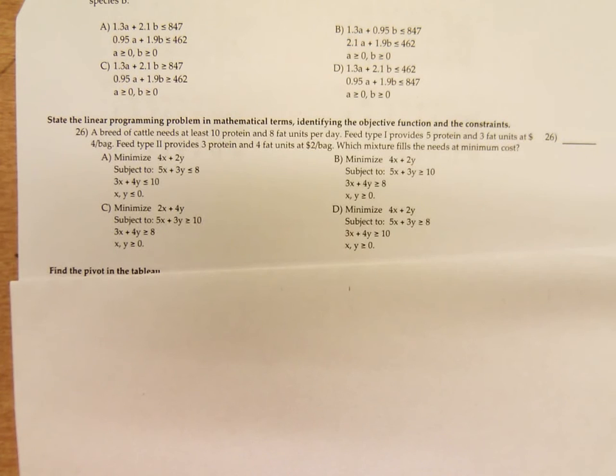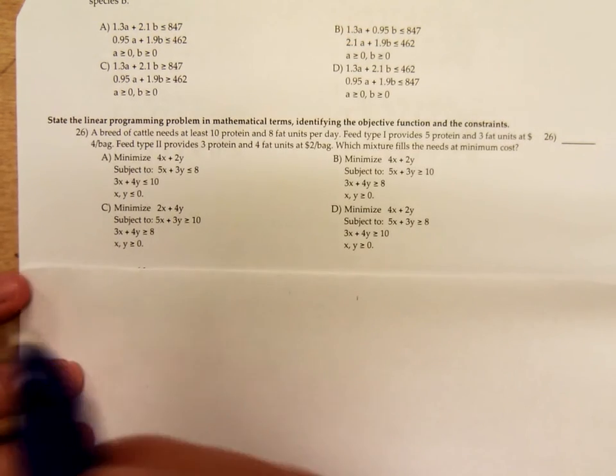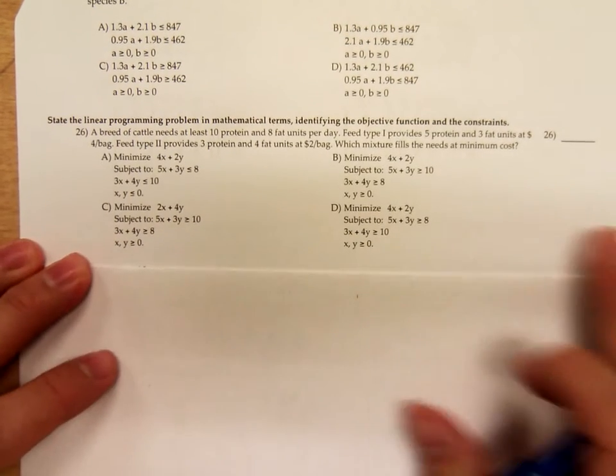Feed type 2 has less protein, more fat, 3 protein, 4 fat units, and costs less. Well, that makes sense. Which mixture fills the needs at minimum cost? So this is one like we did where you actually have to write it all out. It doesn't tell you what the variables are. You're going to have to write it out. So how would we set this up?